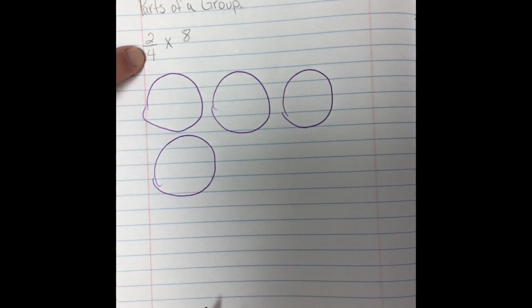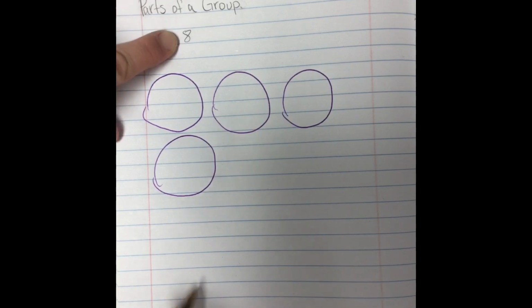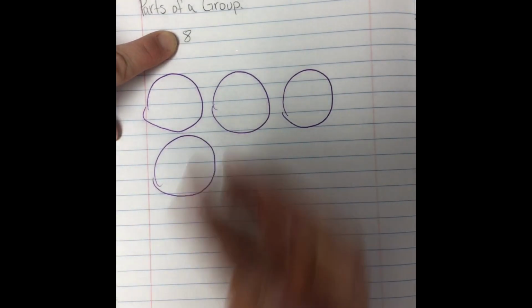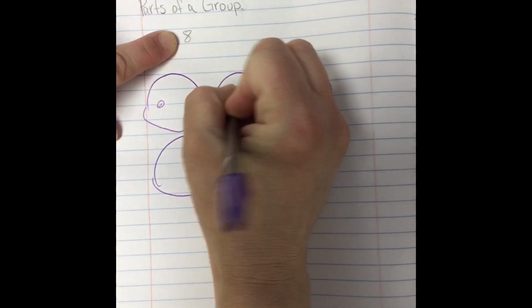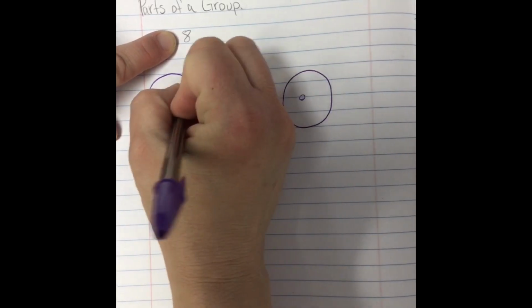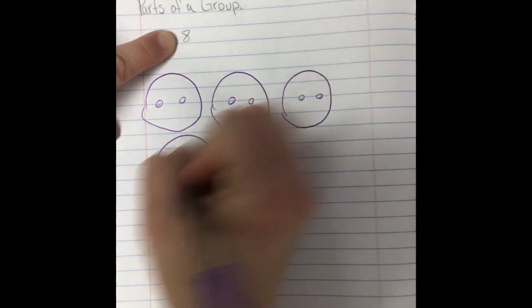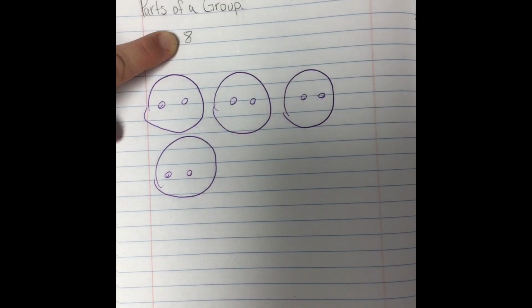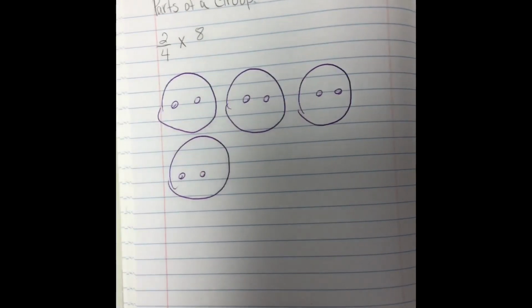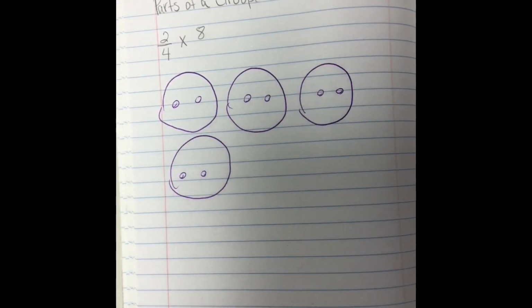So I have 4 groups, and I need to take 8 and put it into these 4 groups. So 1, 2, 3, 4, 5, 6, 7, and 8. So I took 8 and I broke it into 4 different groups. You've done that before when we talked about division.